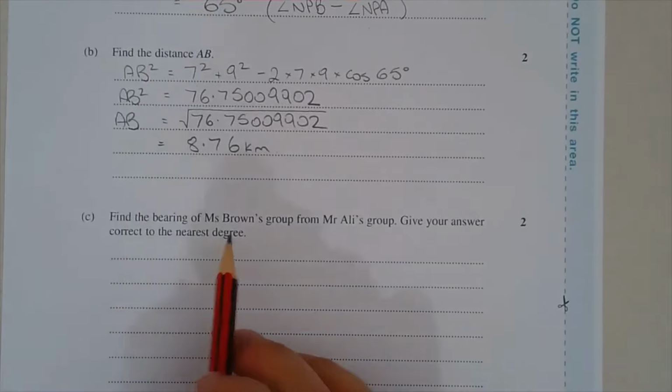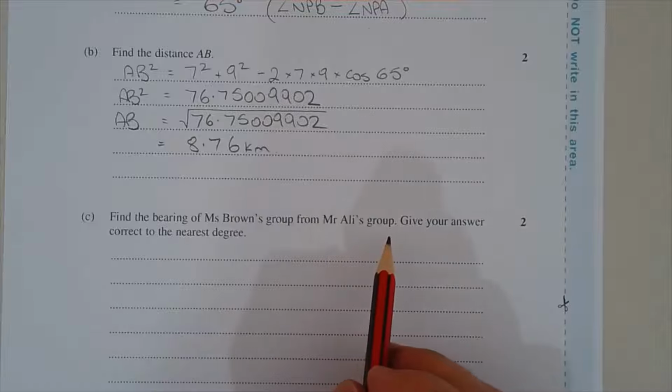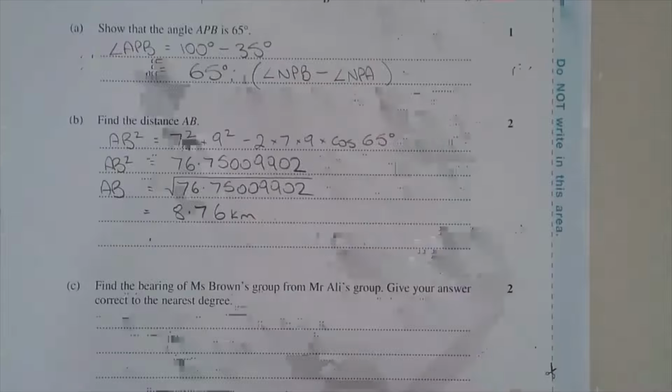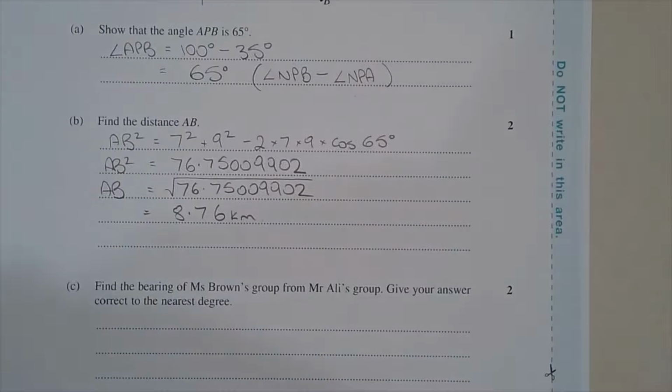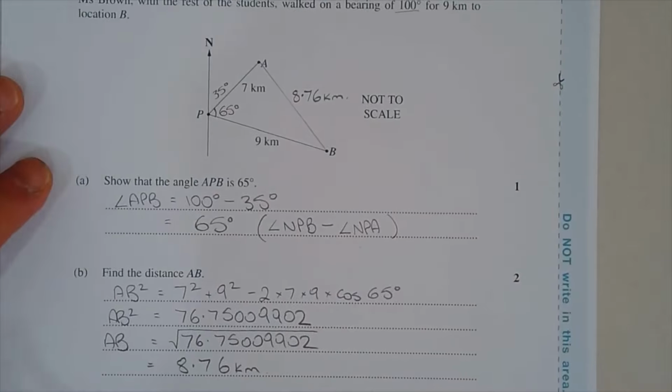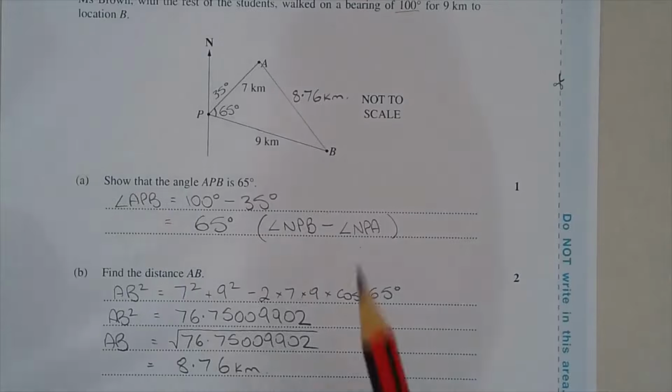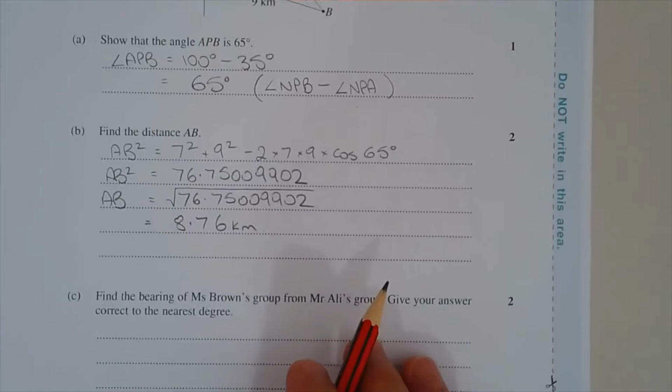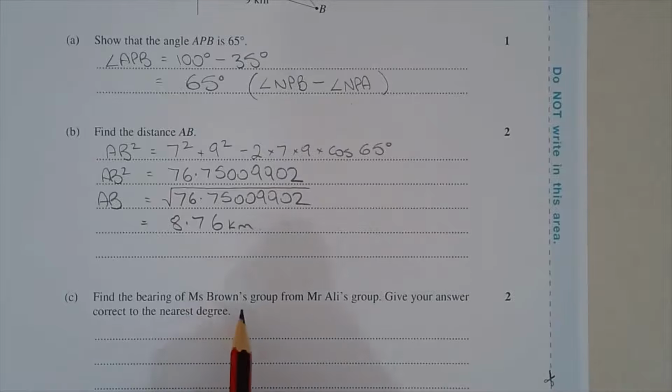Find the bearing of Miss Brown's group from Mr. Ali's group and give your answer correct to the nearest degree. So this is where we need to be a little bit more careful with our diagram. We actually need to add something to it as well. Go back to part C. It says find the bearing of Miss Brown's group from Mr. Ali's group. From. Now, it's a very important word.